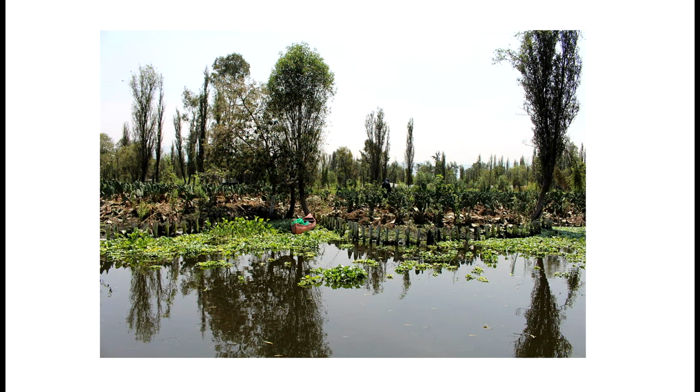Chinampas, this is a picture of Xochimilco in Mexico City, where the idea of chinampas is very well known from history. And these systems that interpenetrate terrestrial and aquatic systems were very much used in societies and civilizations where you built up land in a wet basin, like in Mexico City, or you introduce standing water in drier plains. There are examples of these in South America and other places around the globe.